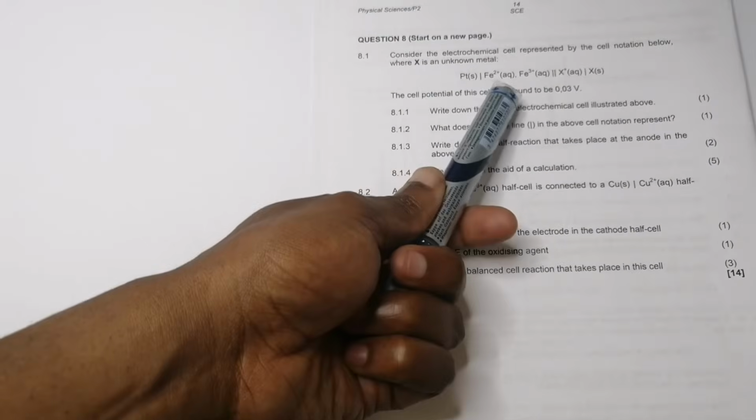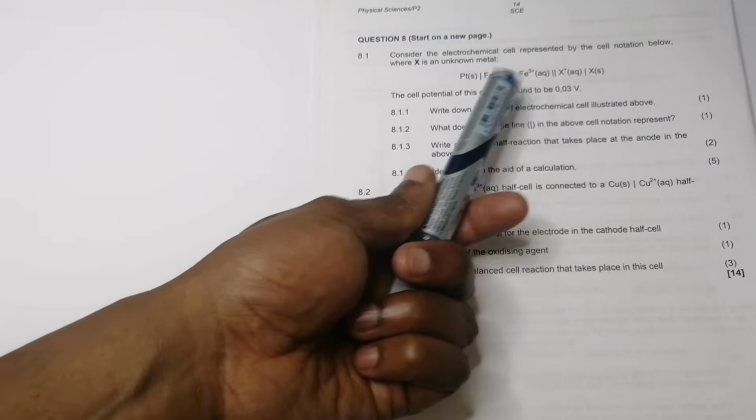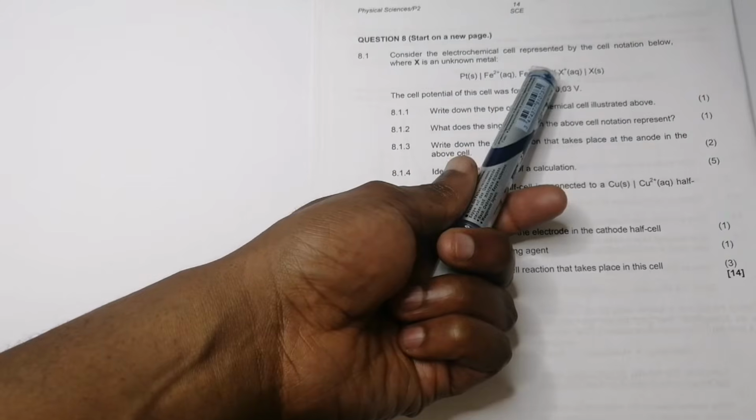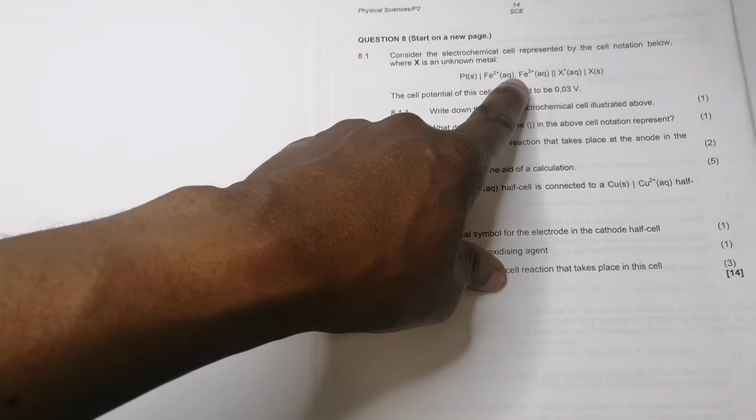Now please note, because Fe2+ changing to Fe3+ is both in aqueous form, that's why you don't have that backslash there. In this case you actually have a comma instead, because it does not change in phase, so it's going to remain exactly as it is. So in this case we indicate that by a comma.